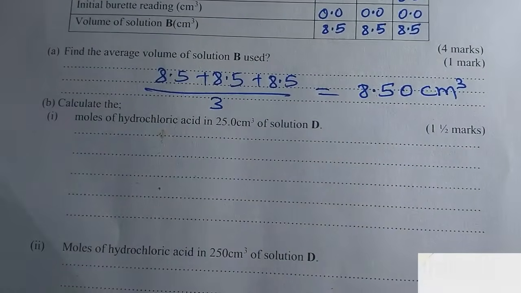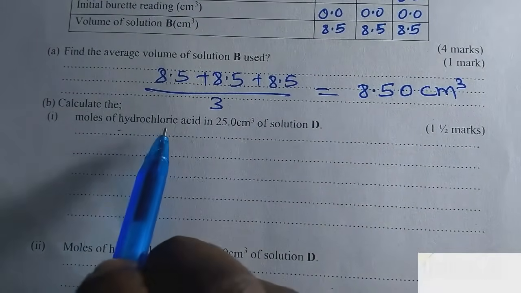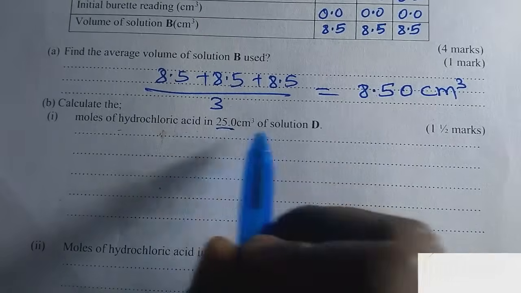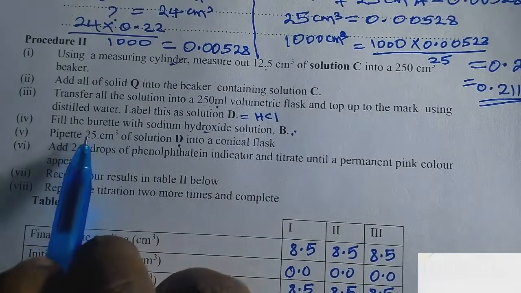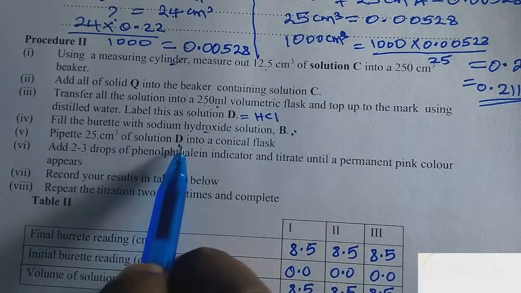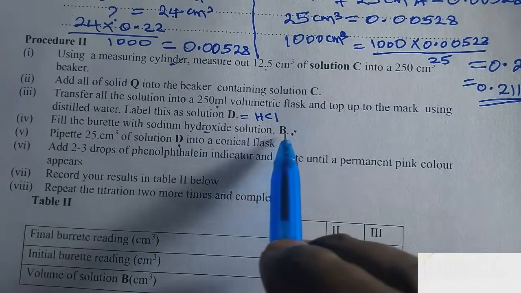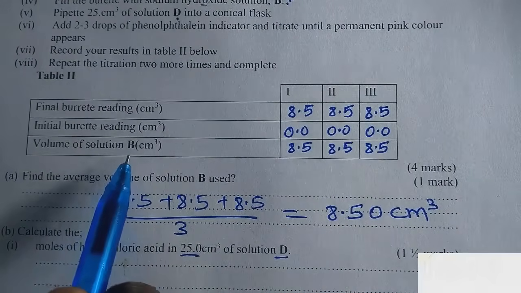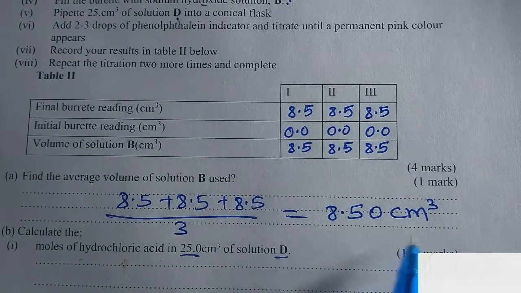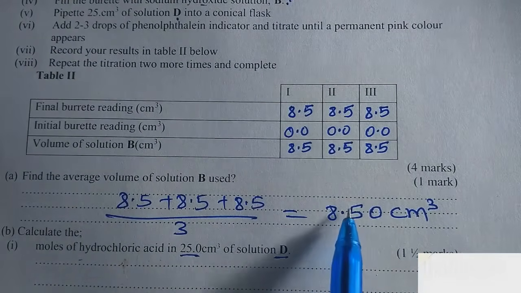Calculate the number of moles of hydrochloric acid in 25 cm³ of solution D. So for solution D, we have pipetted 25 cm³. D has reacted with B. The volume of B, sodium hydroxide, is 8.5 cm³. This is the volume that brought the reaction to an end with 25 cm³ of D.